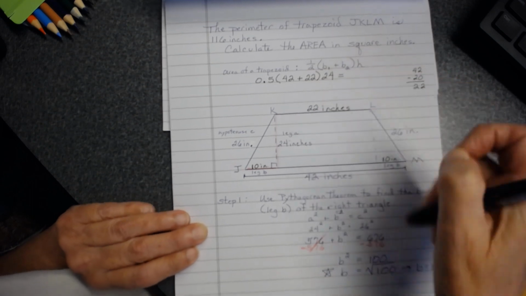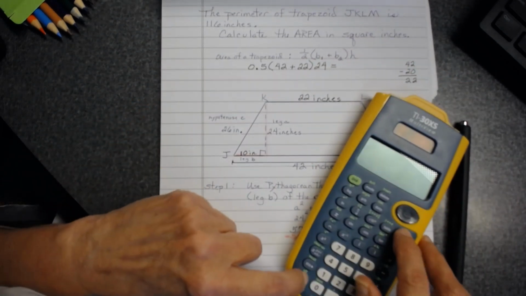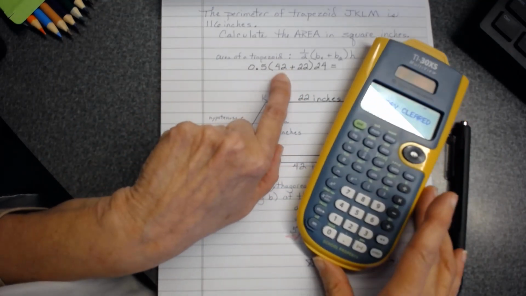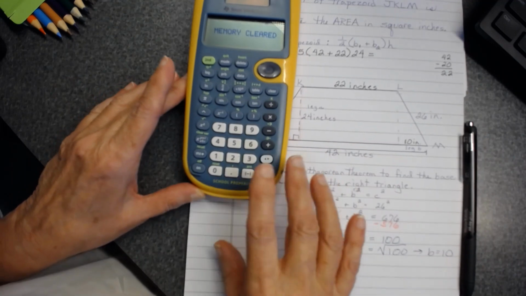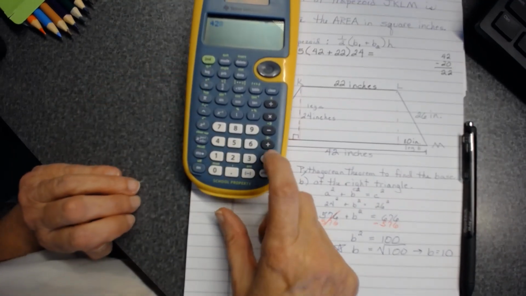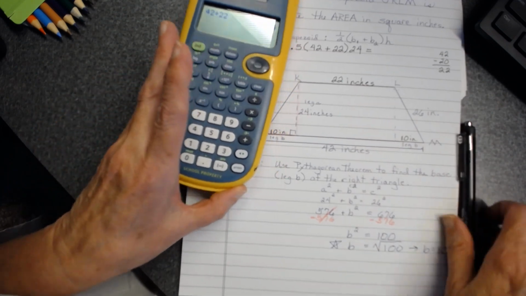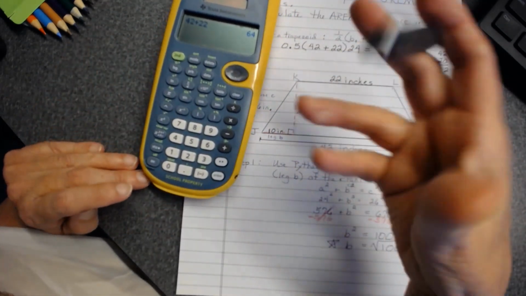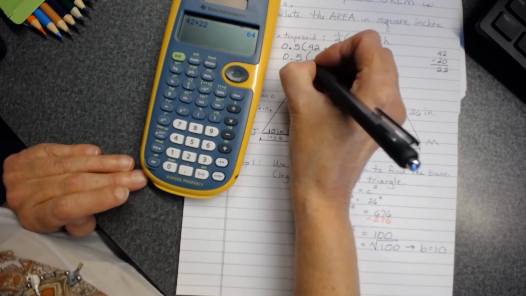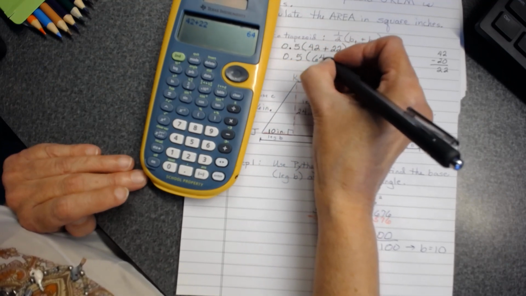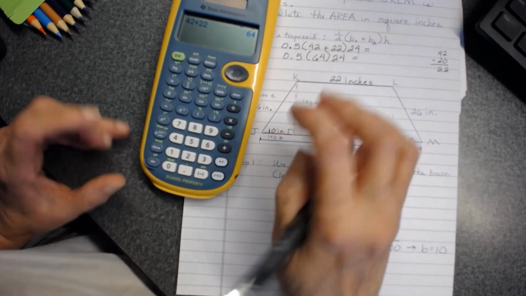Okay, so let's do our math. Let's work within our parentheses first, according to our order of operations. 42 plus 22 will give us 64. So let's put 5/10 times 64 times 24.